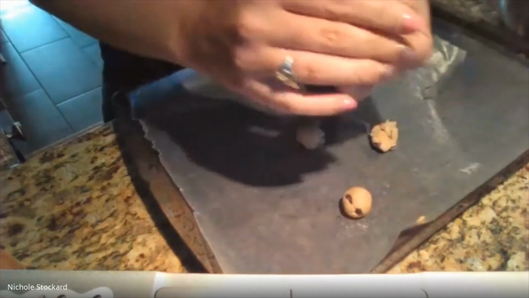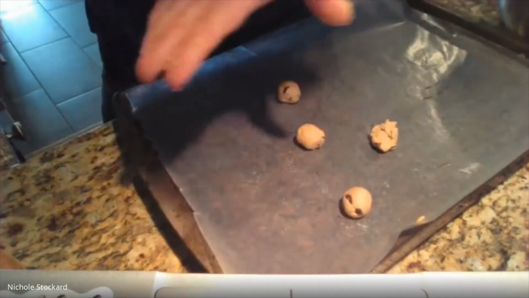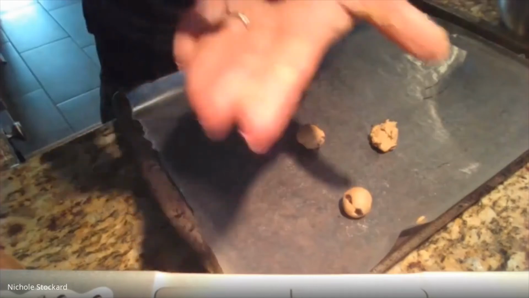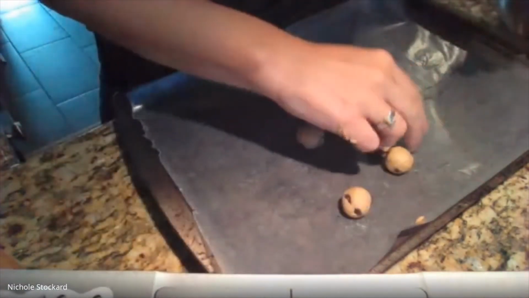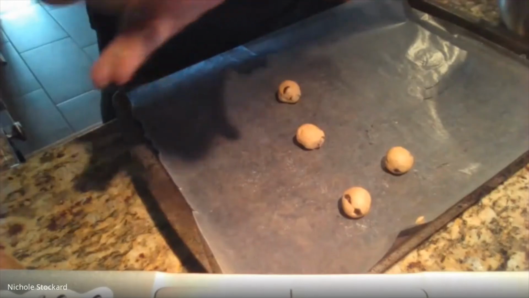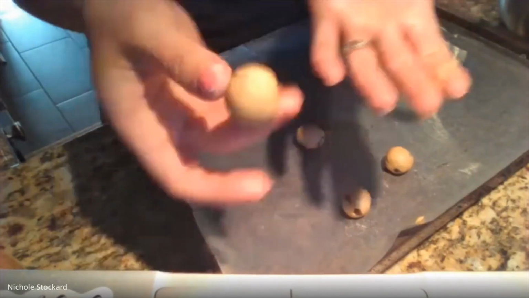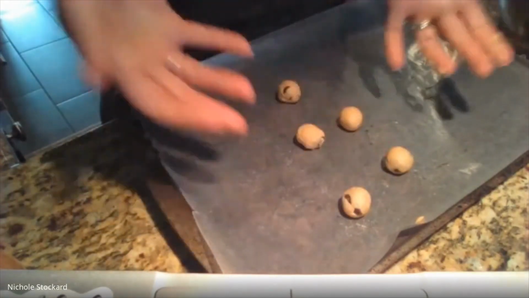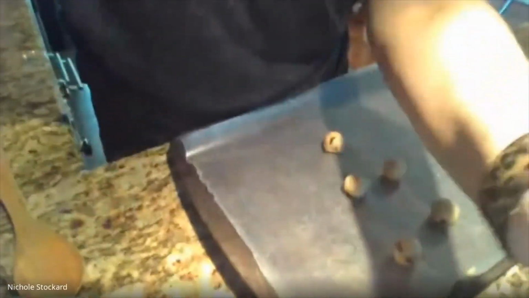So what the recipe now says to do is once you have all of your cookie dough bites that have been portioned and then rolled into your balls, you are going to refrigerate these for about 15 to 20 minutes. The reason why you want to refrigerate them is then they'll keep their shape. They won't be soft.